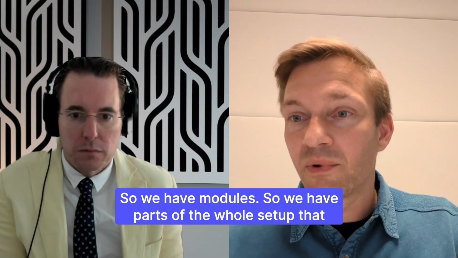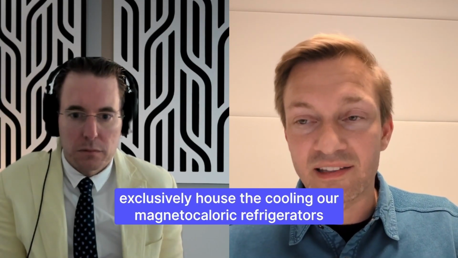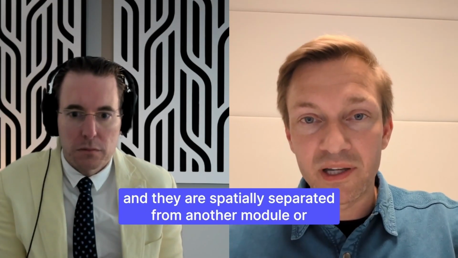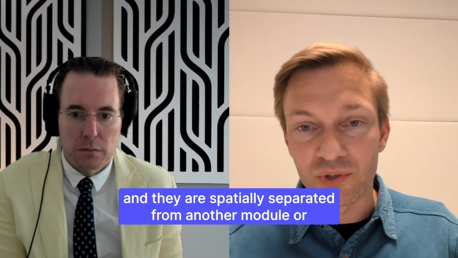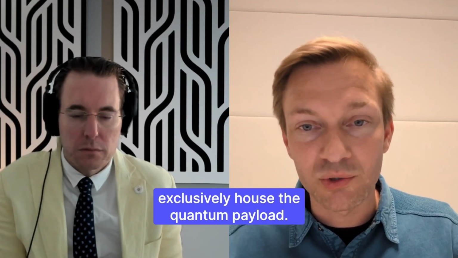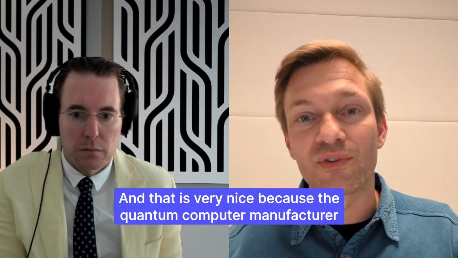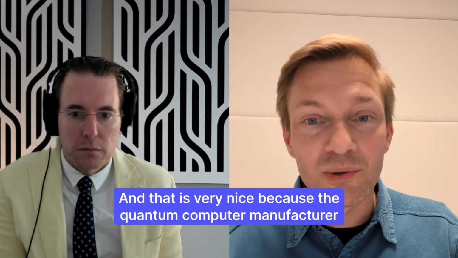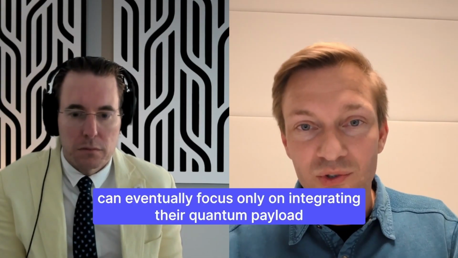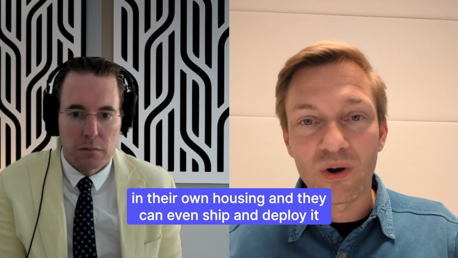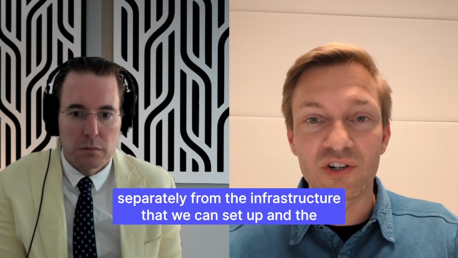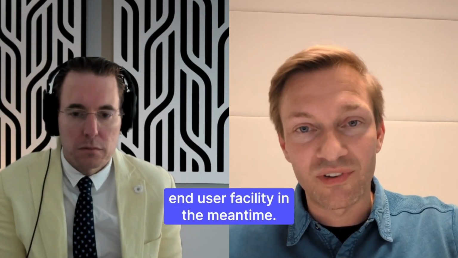So we have parts of the whole setup that exclusively house the cooling, our magnetocaloric refrigerators, and they are spatially separated from another module or multiple other modules that exclusively house the quantum payload. And that is very nice because the quantum computer manufacturer can eventually focus only on integrating their quantum payload in their own housing, and they can even ship and deploy it separately from the infrastructure that we can set up in the end user facility in the meantime.